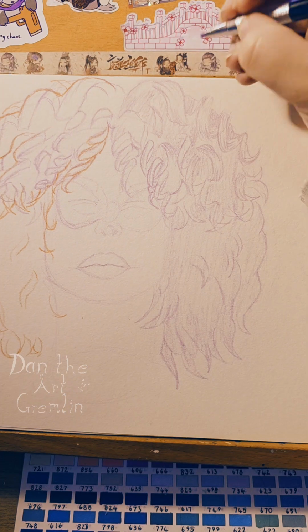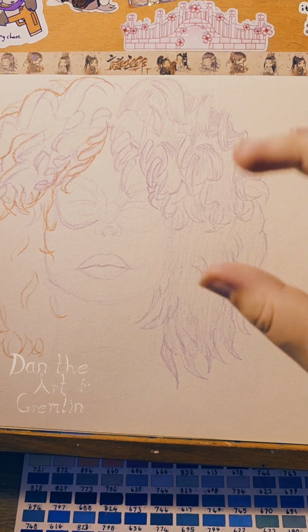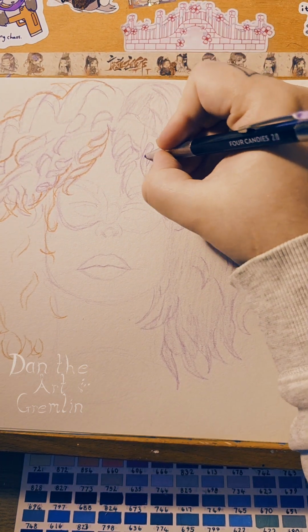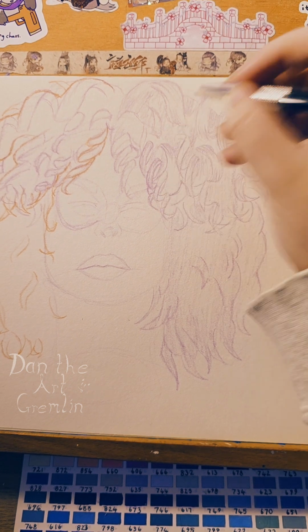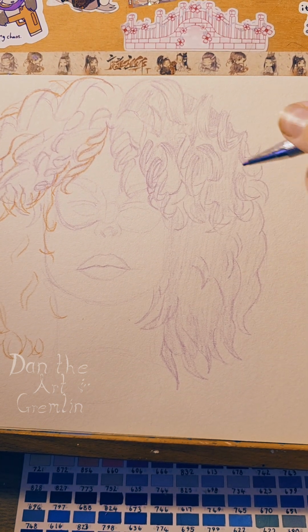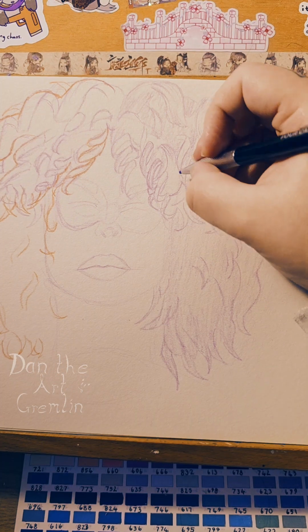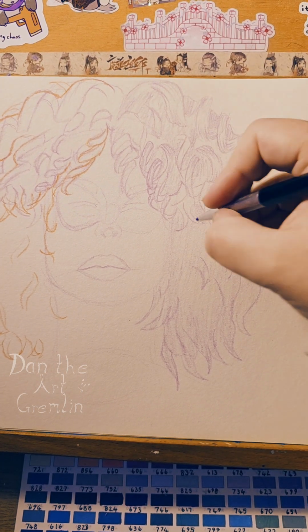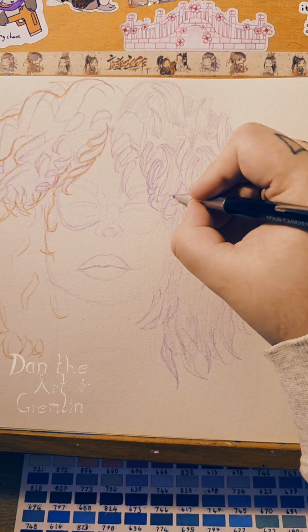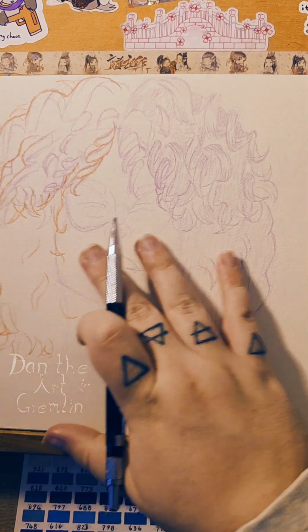Because you have to remember the curls are multiple strands of hair grouping together with the flow of things. You get this fun impression to play around with and just go nuts with. Like I said, it's all about finding your comfort zone.